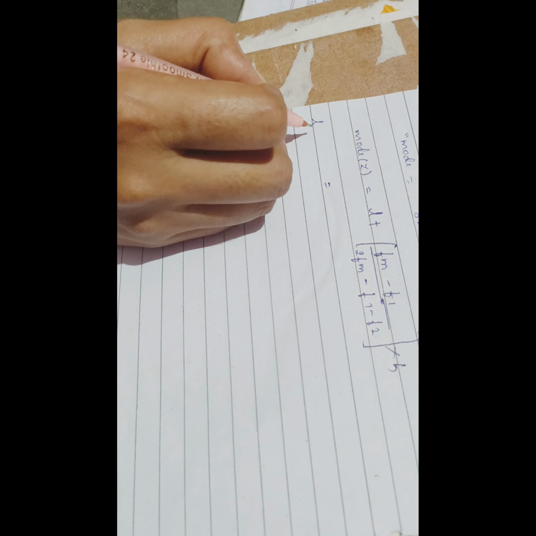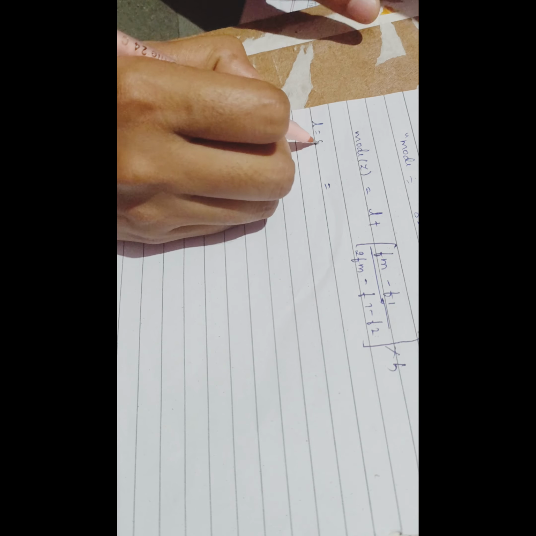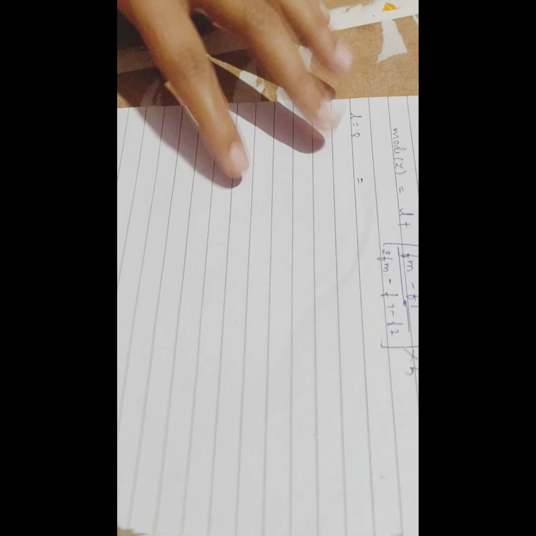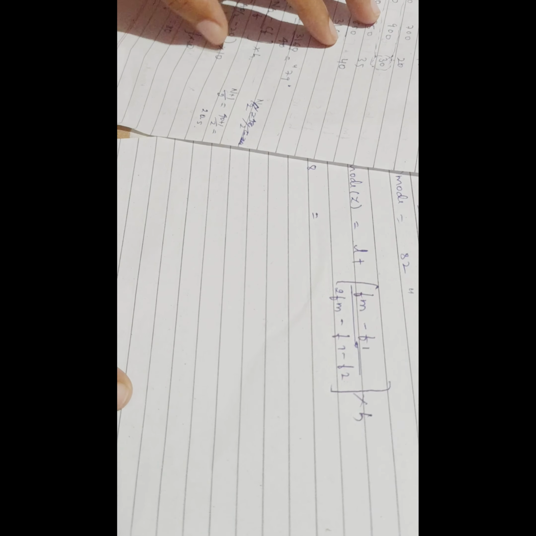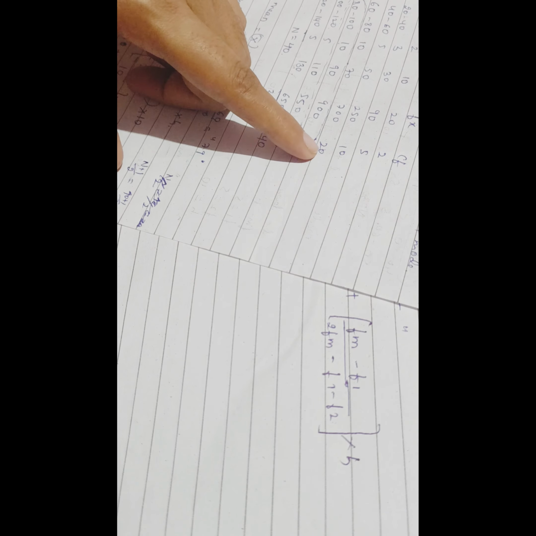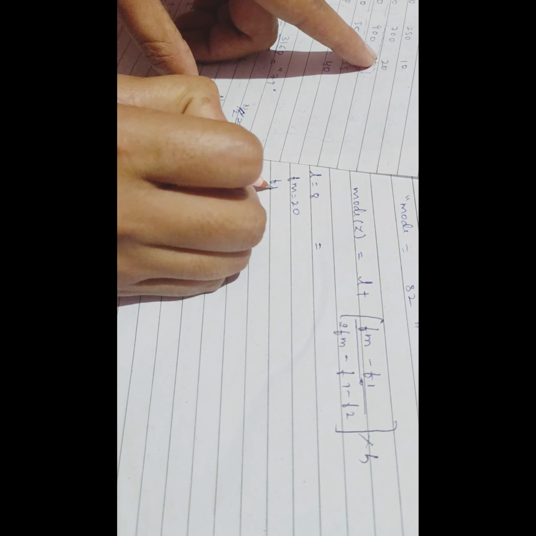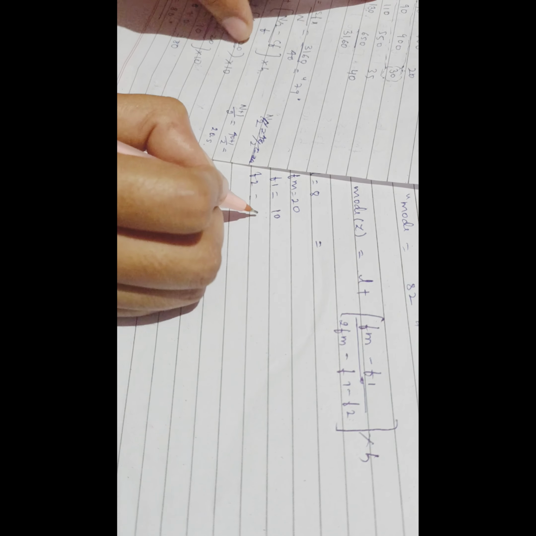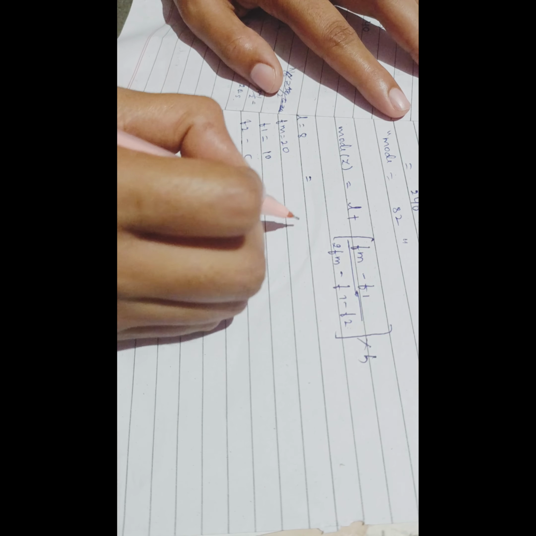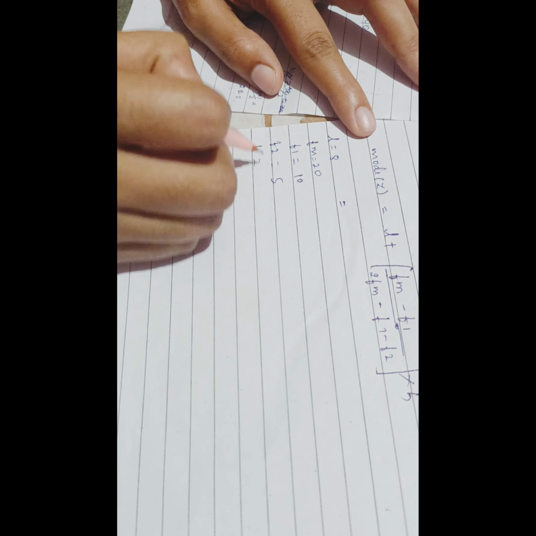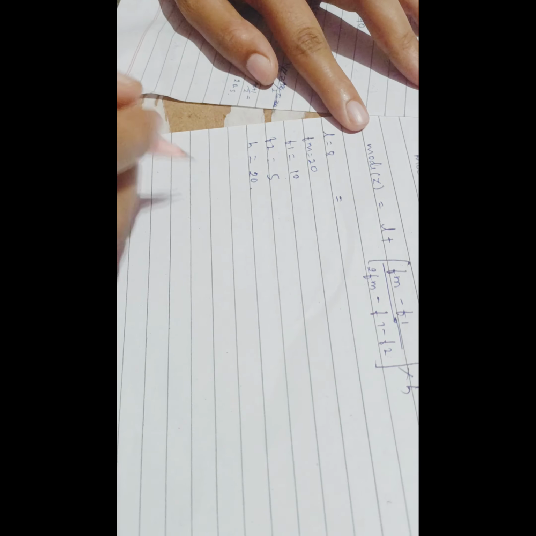L for lower limit will be 80 itself. The cumulative frequency of the class just previous to the class, here 20, is our cumulative frequency. So Fm is equal to 20. F1, which is the frequency of the previous class, is 10. F2, the frequency after the class, is 5. Then we have to calculate it. The width H is 100 minus 80, which is 20.